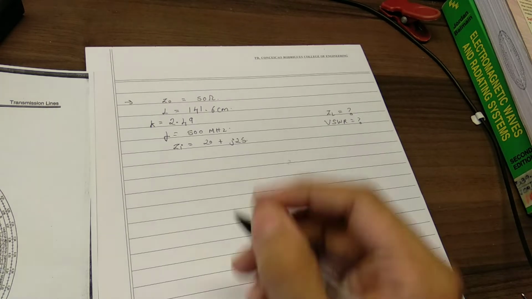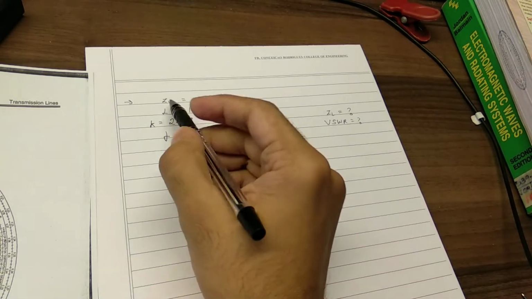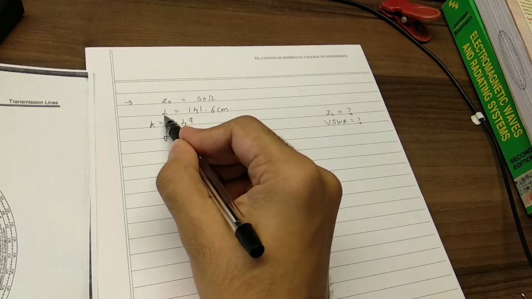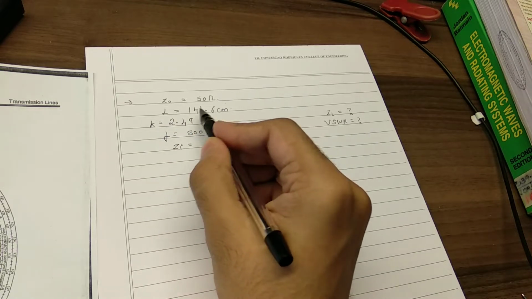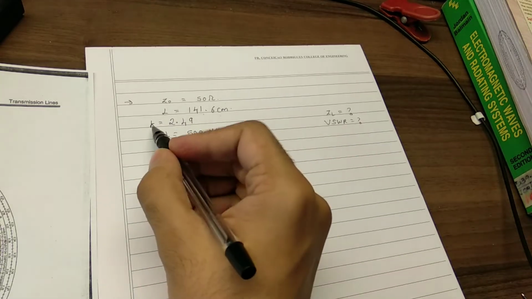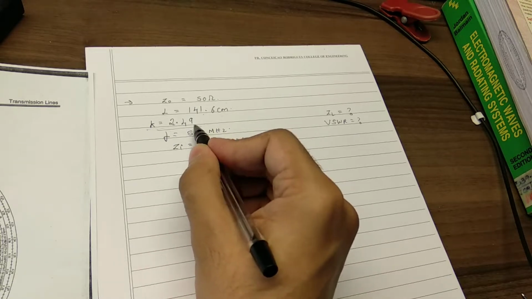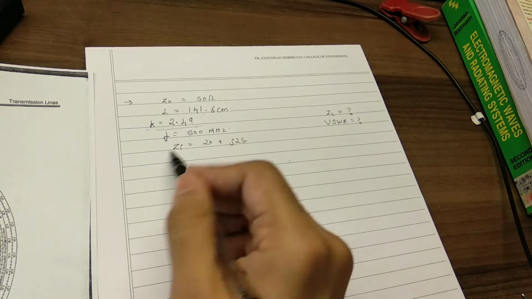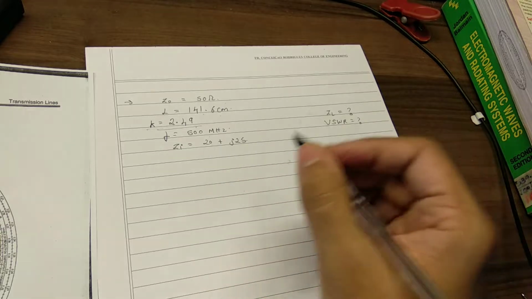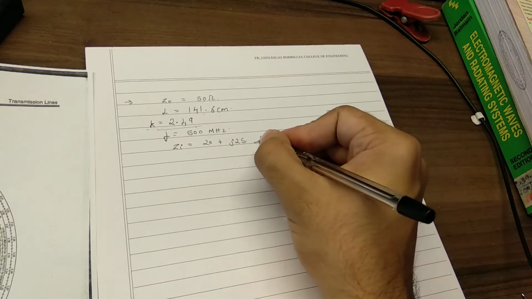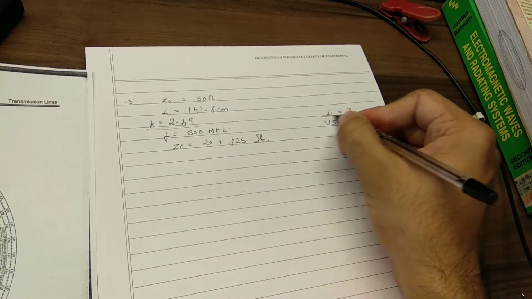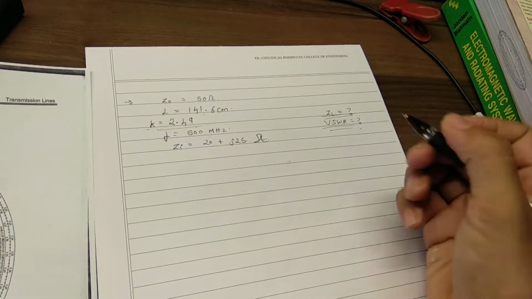So in this sum, we have our Z0 is 50 ohms. The length of the transmission line is given as 41.6 centimeter. The dielectric constant is 2.49. Frequency is 500 megahertz. Input impedance Zi is 20 plus j25 ohms. So you have to find ZL and VSWR again with Smith chart.